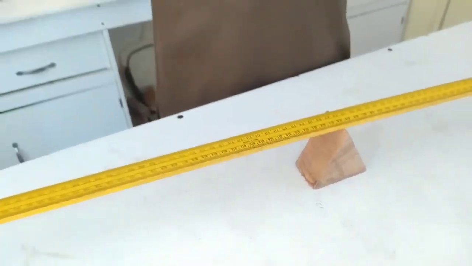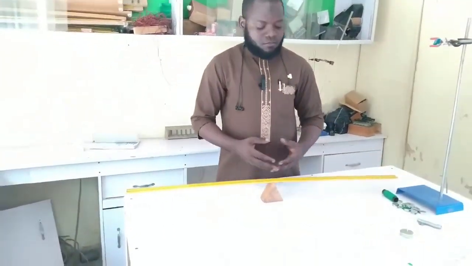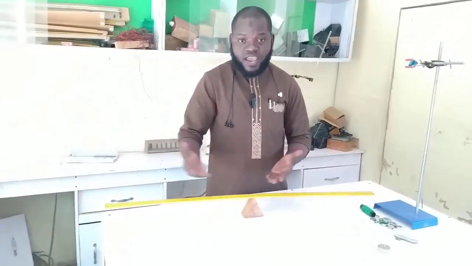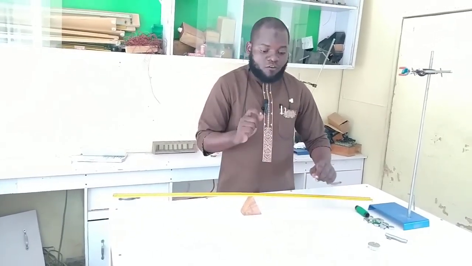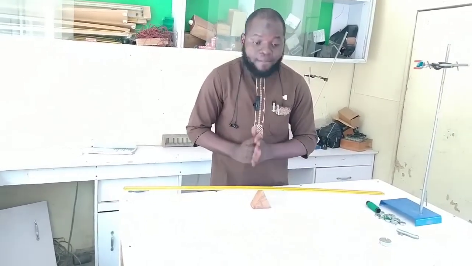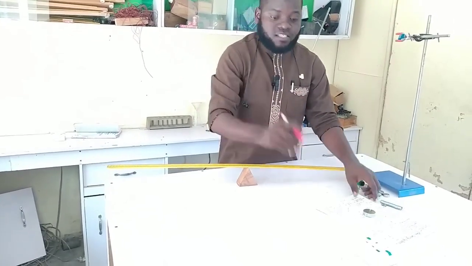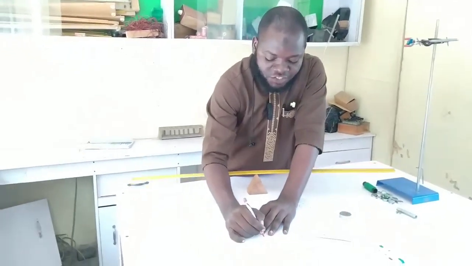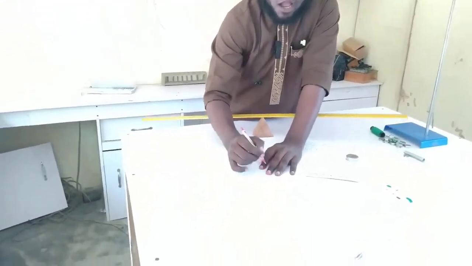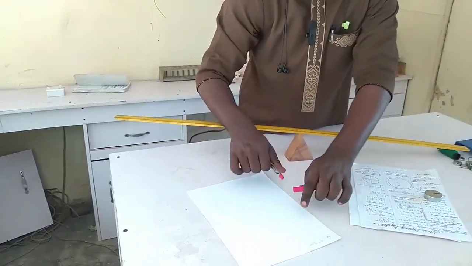Am I making sense now? Normally, your meter rule is supposed to balance at 50. But because of factory error, it doesn't balance at 50. So it's fine. Note where it's balanced, which is 49.8 centimeters. That's the first thing you are going to do. You note the balancing point down and write it as G. That is, your center of gravity is 49.8 centimeters for the meter rule that you are using.